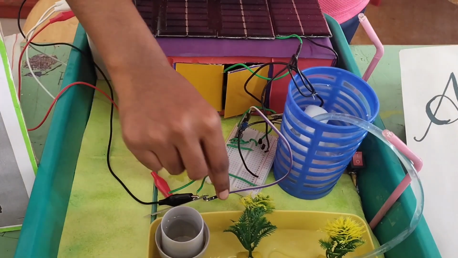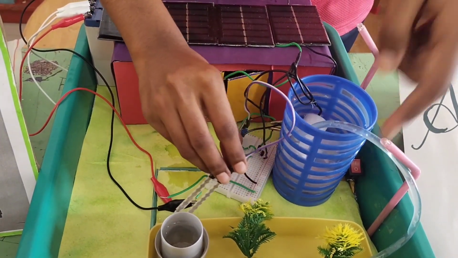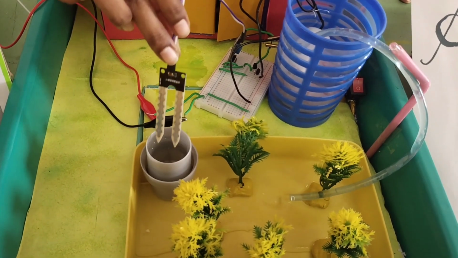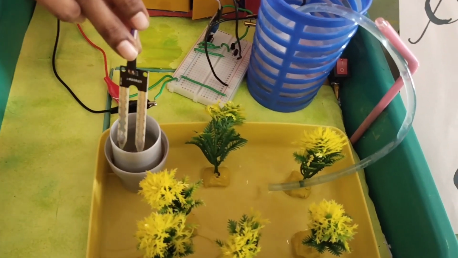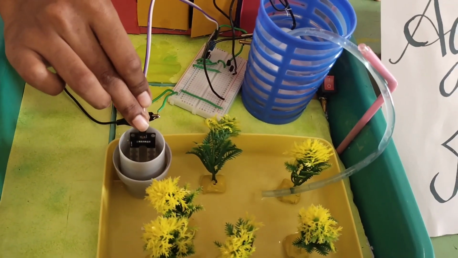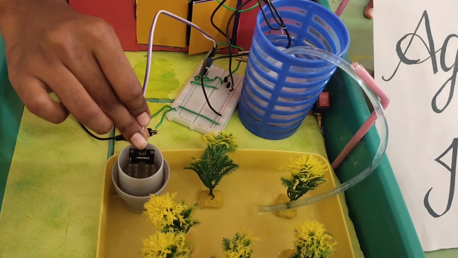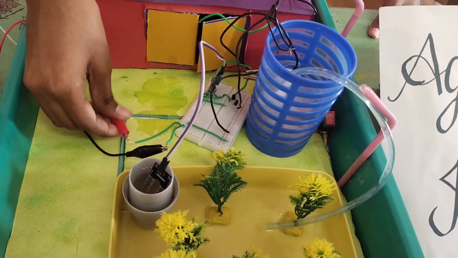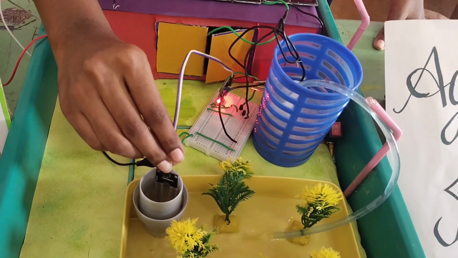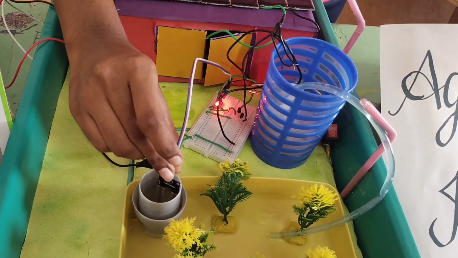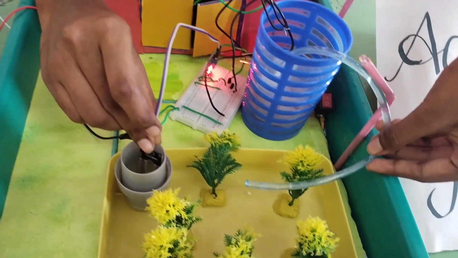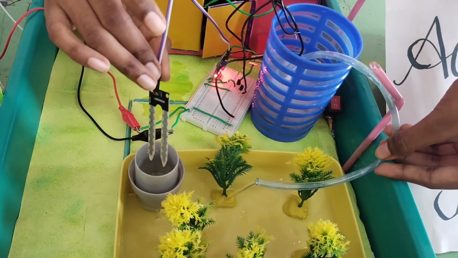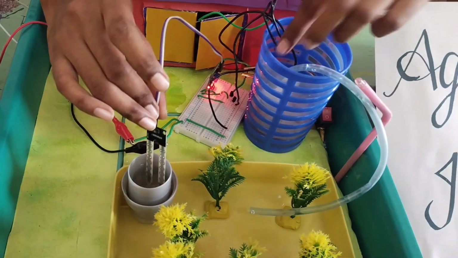Now since the moisture sensor is dry, the water is starting to come out. Now I will dip the sensor into the water, which means that the soil will become moist. Now the water has stopped coming. If I take the sensor out of the water, the motor will turn on.